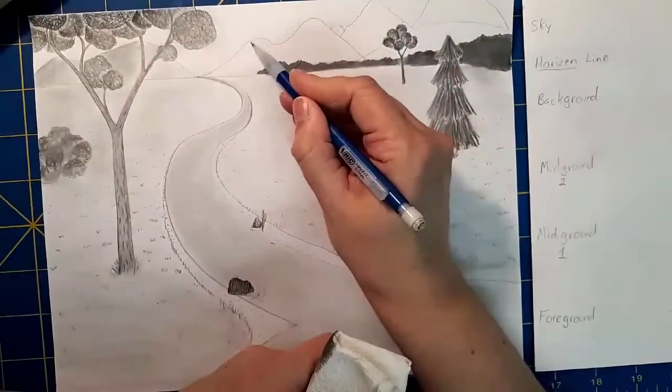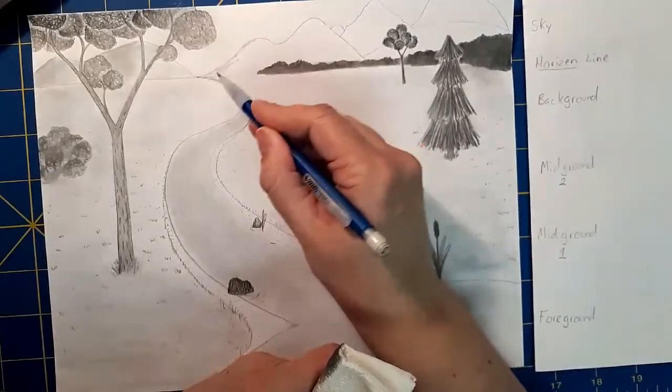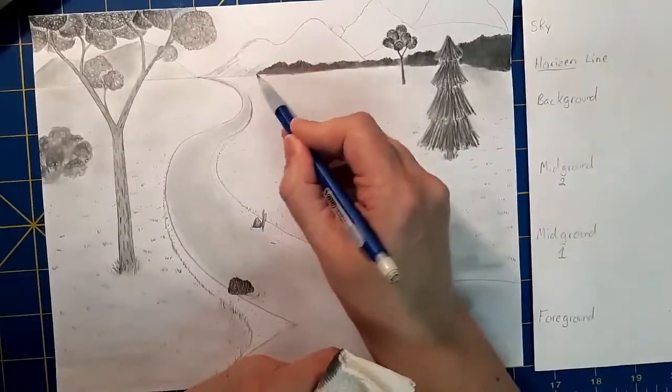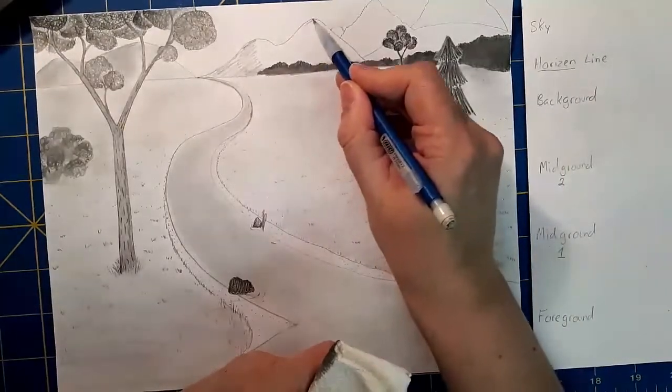So I'm going to do the same thing with these mountains too. I'm going to use my pencil on the left side. Lightly, lightly. You see I'm holding my pencil in the middle to keep it light. And same on here.